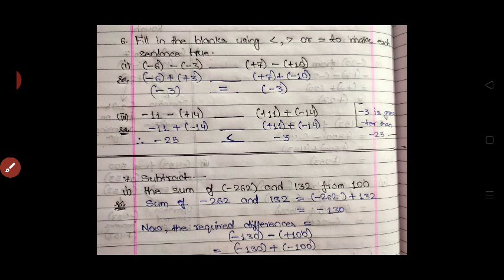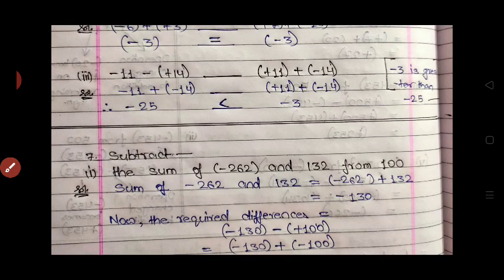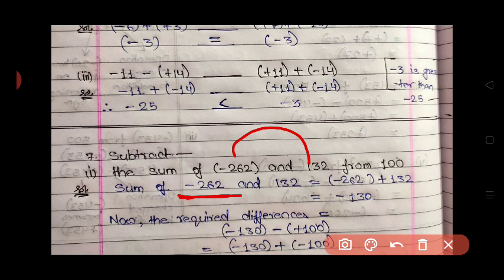Next is question number 7. The sum of minus 262 and 132 from 100. We have to subtract, but before that we have to add these two numbers, minus 262 and 132. So minus 262 has a negative sign and 132 has positive. The difference is 130 and we put negative because 262 is the greater one, so we get minus 130.